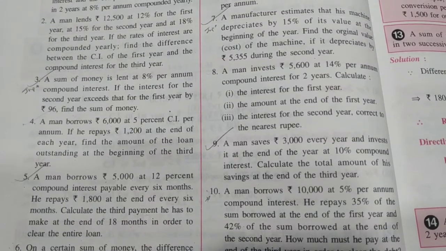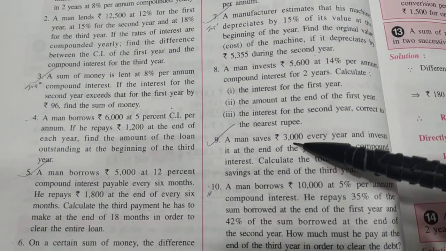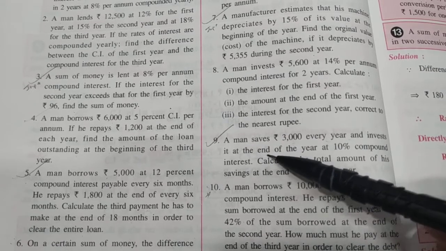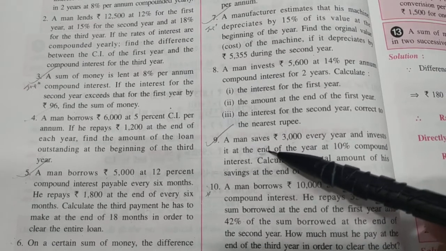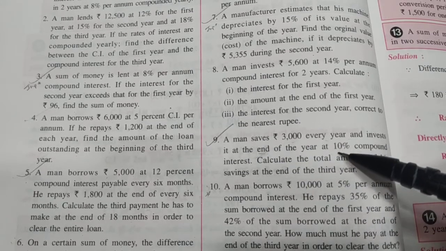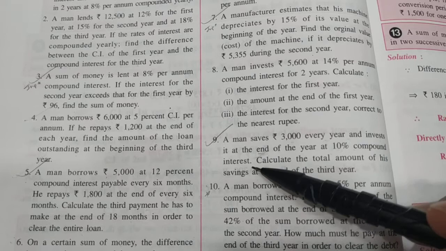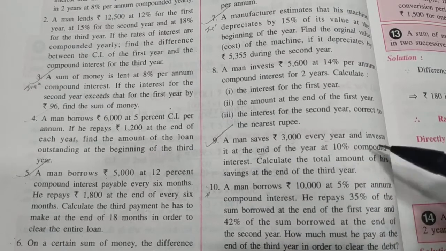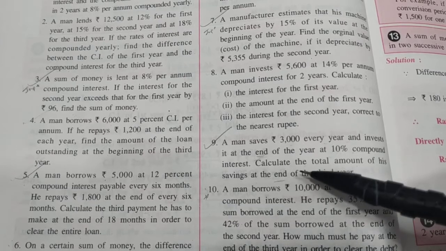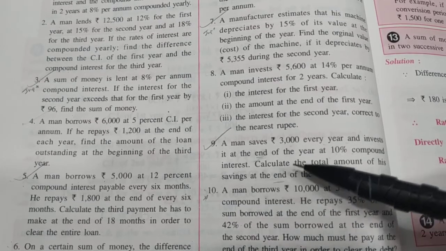Now in the ninth sum, a man saves rupees 3,000 every year and invests it at the end of the year. Notice it happens at the end of the year, perhaps on 31st December at 10% compound interest. Calculate the total amount of his savings at the end of the third year, that is on the first day of the fourth year.